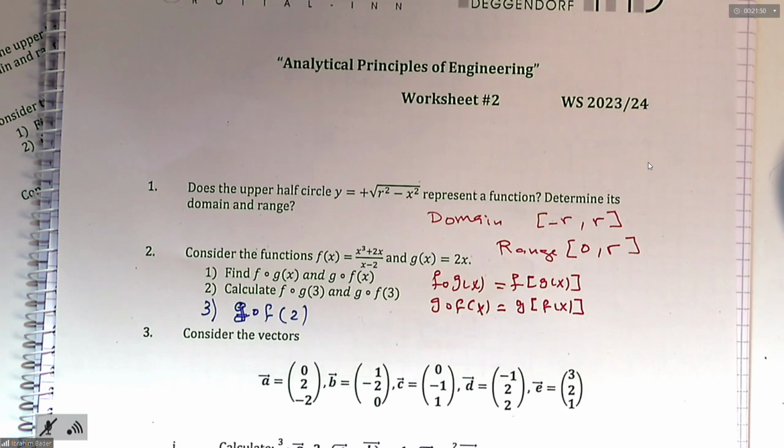And now in the denominator, I have 2x minus 2. So as you see, wherever I had x in the original formula, I'm plugging in g of x, which is 2x. But this is actually a common error that many students make. They just say this is 2x cubed. It's 2x all cubed. And if you break it down here, you get 2 to the power 3.